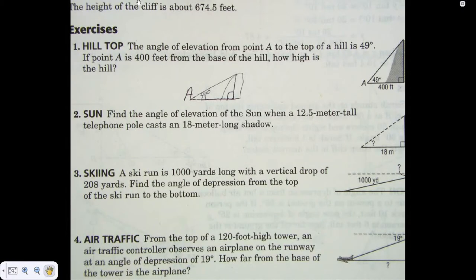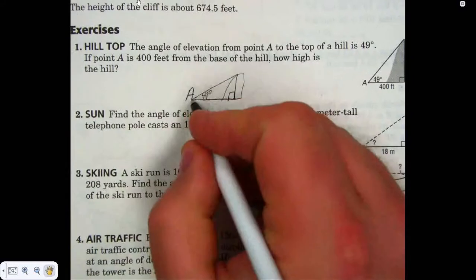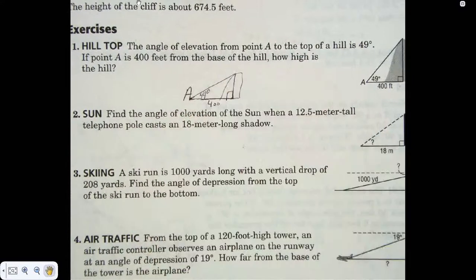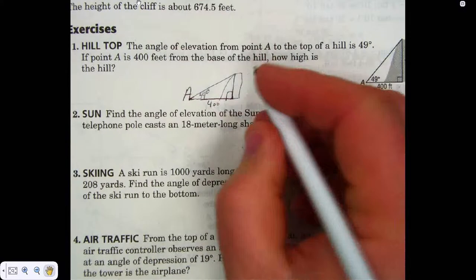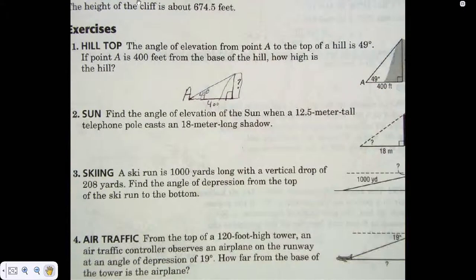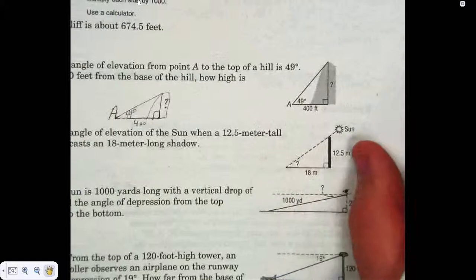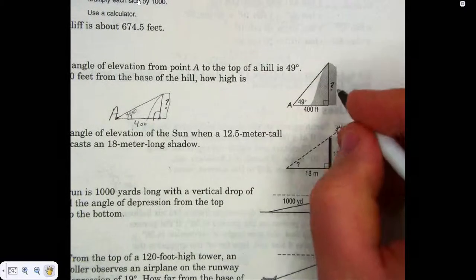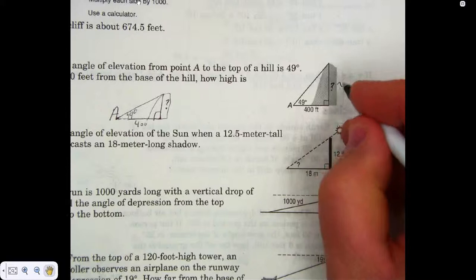It says that point A is 400 feet from the base of the hill. So the point A is 400 feet to the base, so that's 400, is it not? How high is the hill? This is what they want to know, right? Now they drew a better picture over here. What do I need to make this? X? Yes.